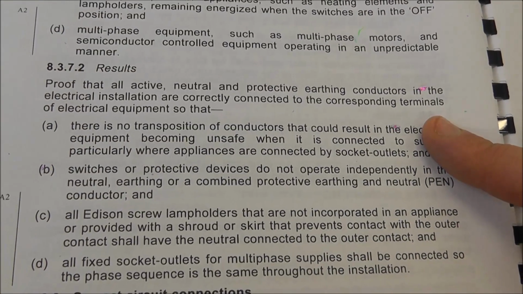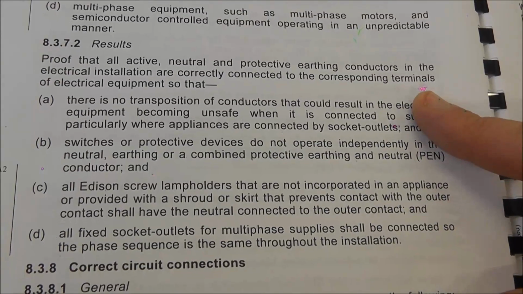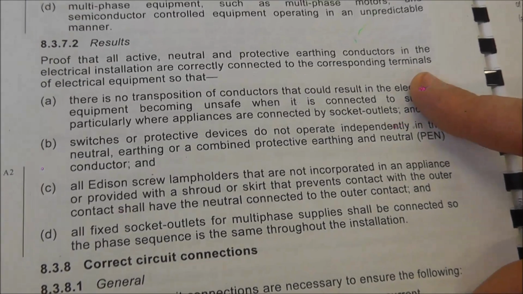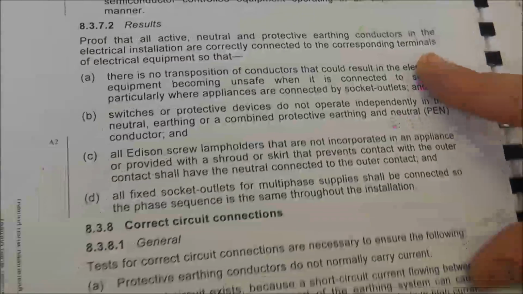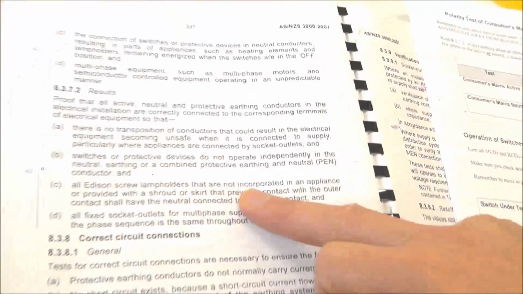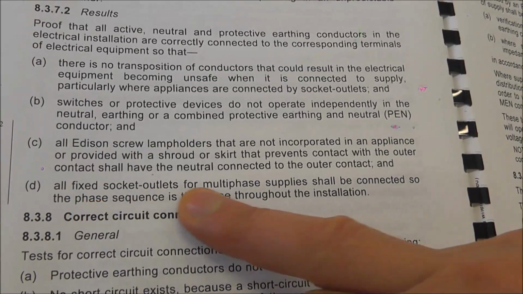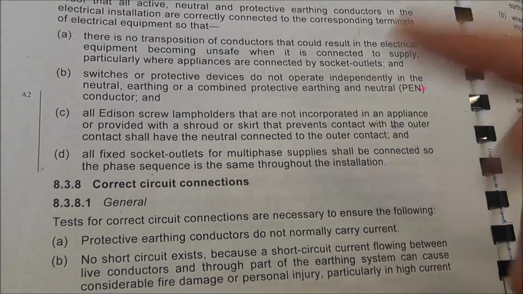Now, they probably give you a bit of a chop out here and say you don't have to test the whole thing. We've already tested the earth, haven't we? So that's done. And if we prove that the active is switched, then where else is the neutral going to go? Switches to protective devices don't operate in the neutral. All Edison screws, the skirt has to be in the neutral, and all fixed multi-phase to be connected, so the phase sequence. Phase sequence, we're not talking about multi-phase.